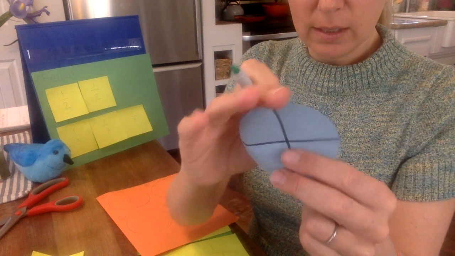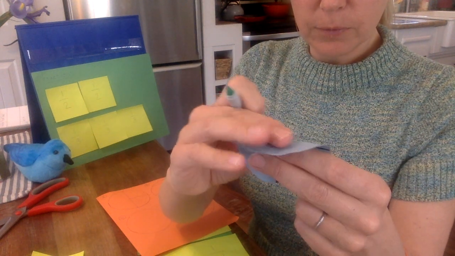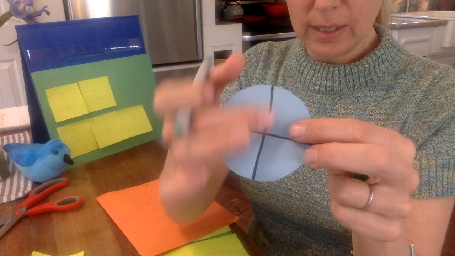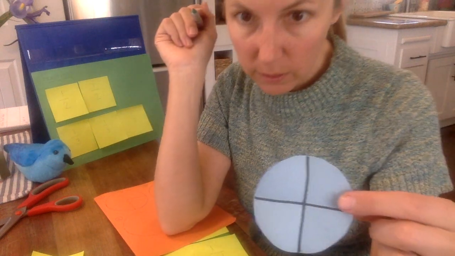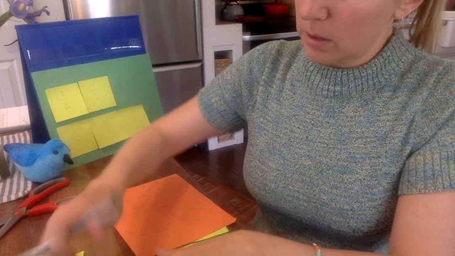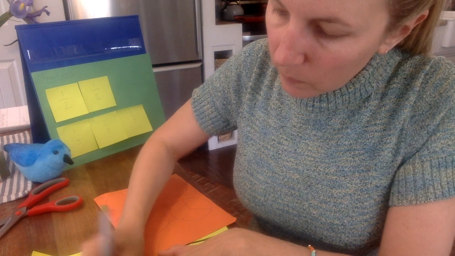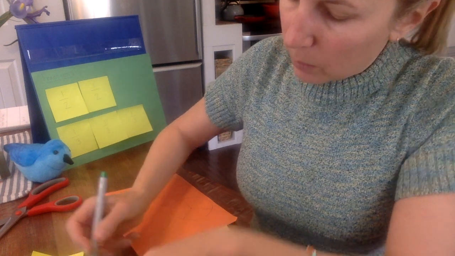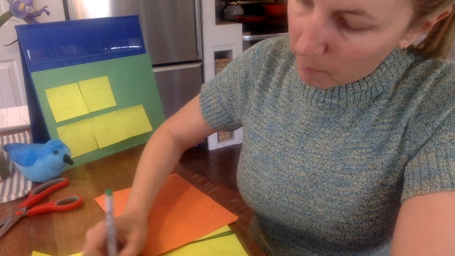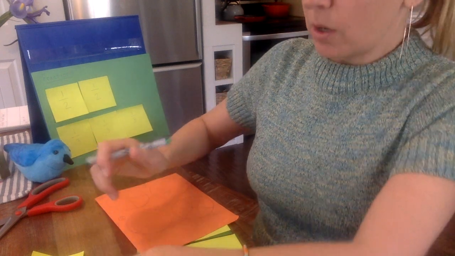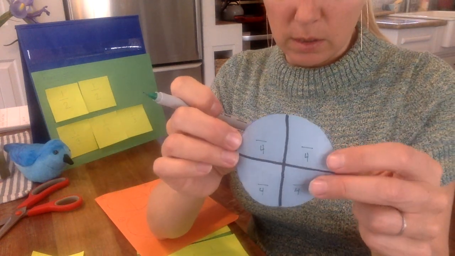On the other side, I double folded it. So I did it into half and then I folded it again. So I wound up with 4 equal parts. So because there are 4 equal parts, the 4 goes on the bottom. The number on the bottom is called the denominator.